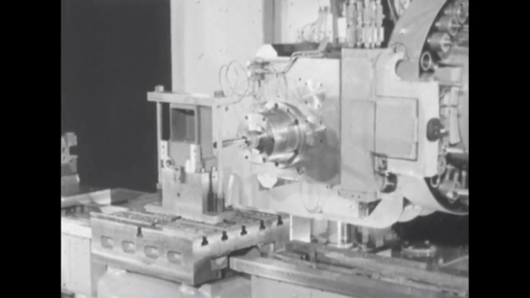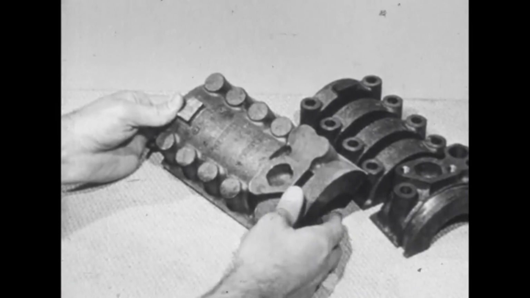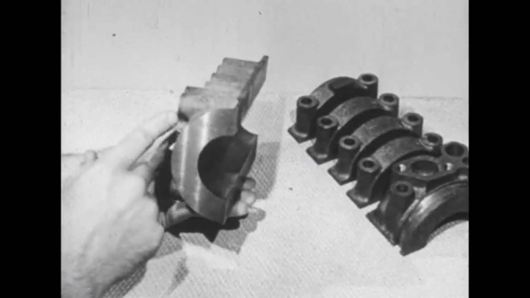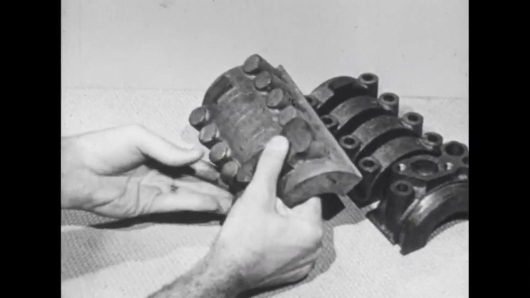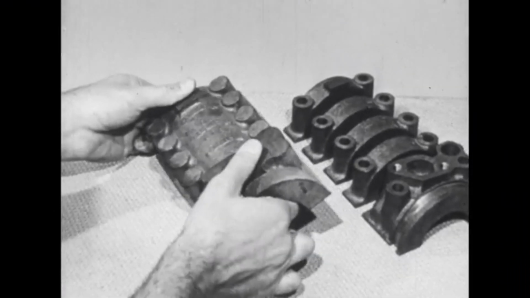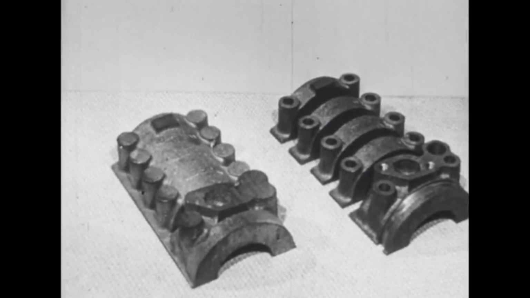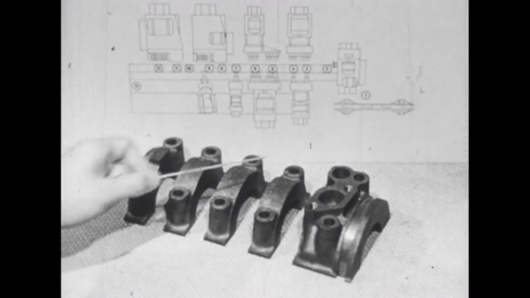There are some cases where many thousands, even millions, of interchangeable parts are required, as for instance bearing caps for a series of automobile engines. In such cases, it may pay to engineer a special machine for the job. This casting is to be machined as one unit and then split into a set of bearing caps.